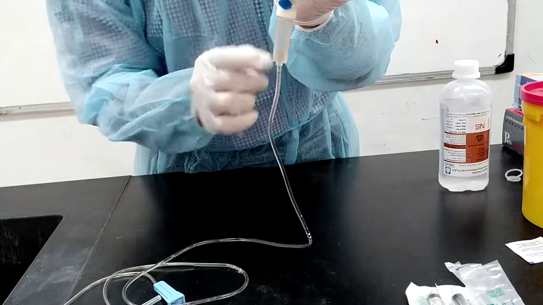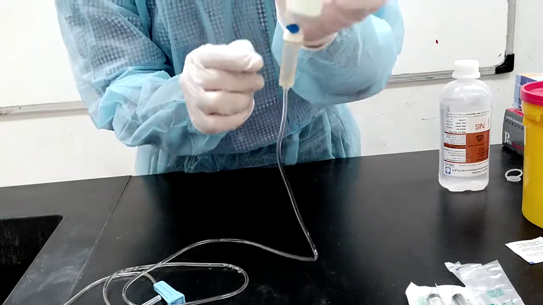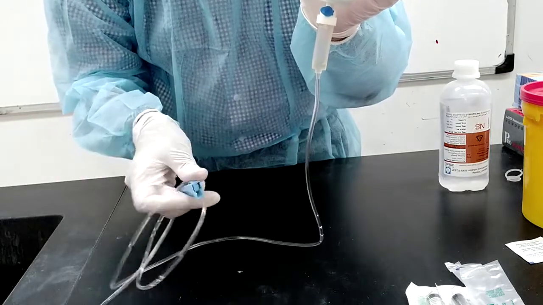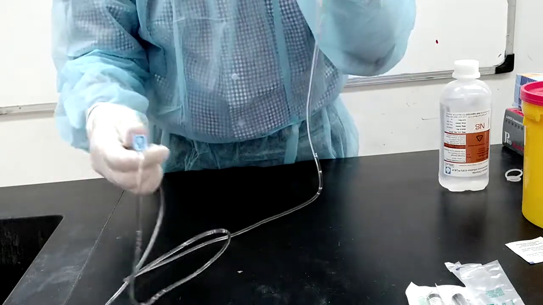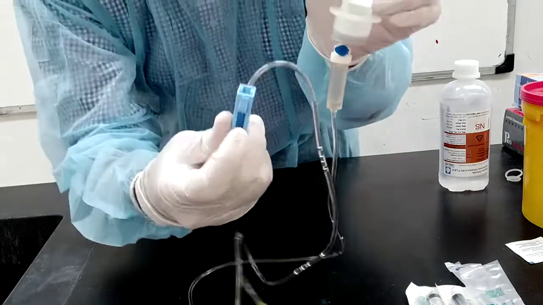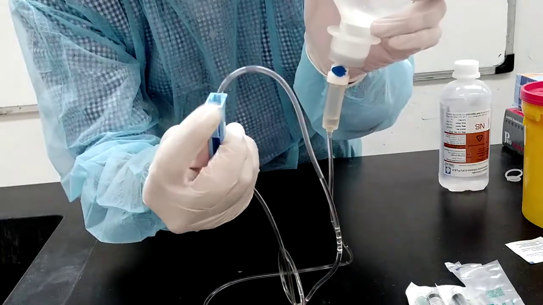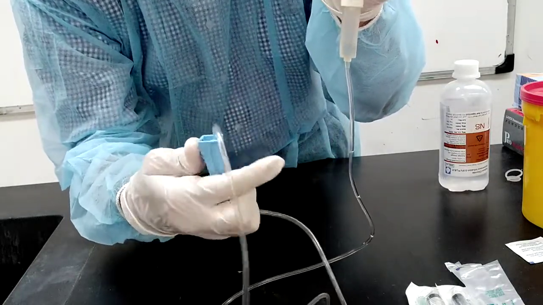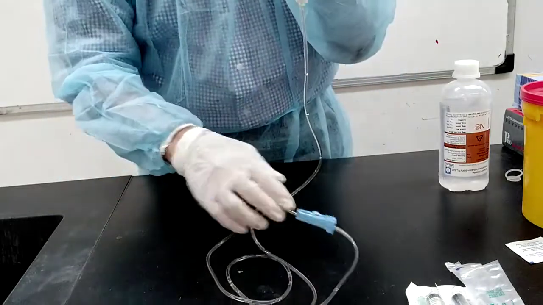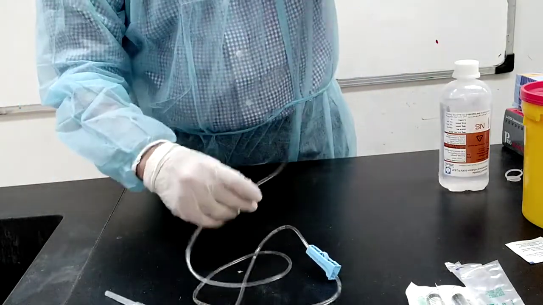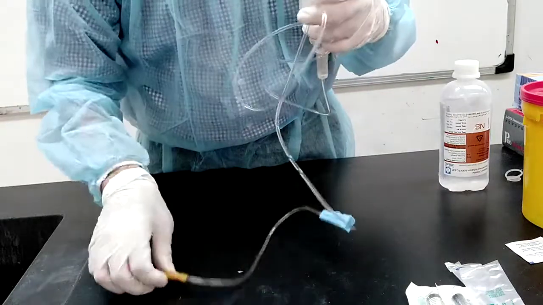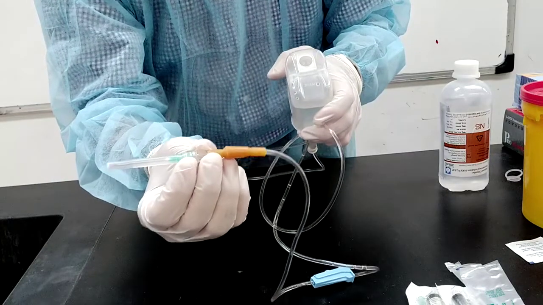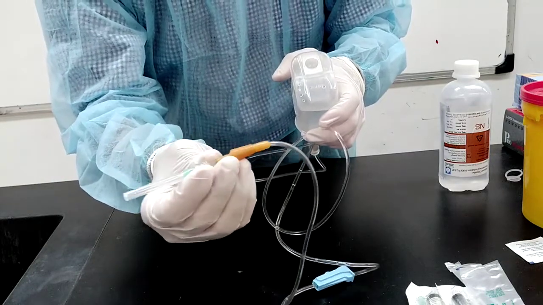With the drip chamber, we can control the dripping, the number of drops, using a clamp. This is the control clamp, to stop or to increase the drain. These are the tubes, until we reach the catheter, needle-like. The catheter is to be introduced into the hand of the patient.